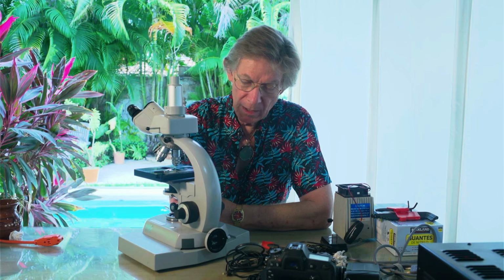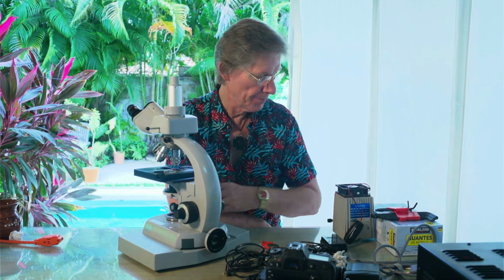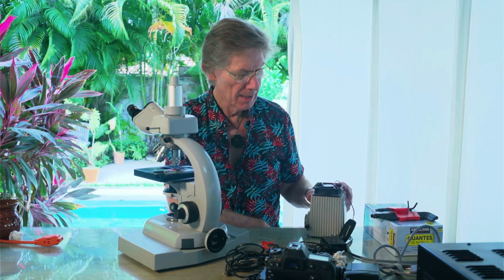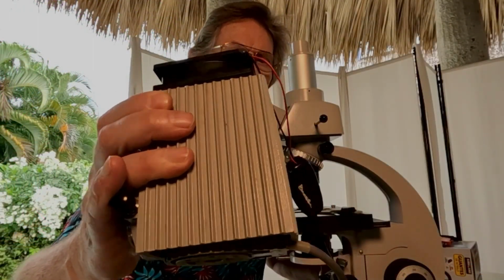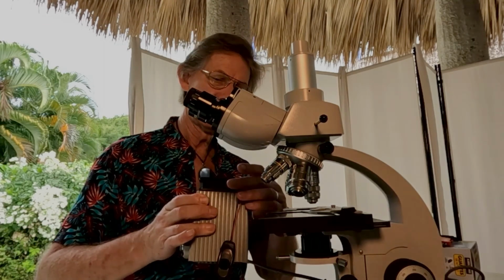So let's get back to the microscope. The microscope needs light, a lot of light. In fact, this microscope was designed for a 100-watt light bulb. And the light bulb goes in this thing here, and we can go over and have a closer look at it. This is called the light source or light box.